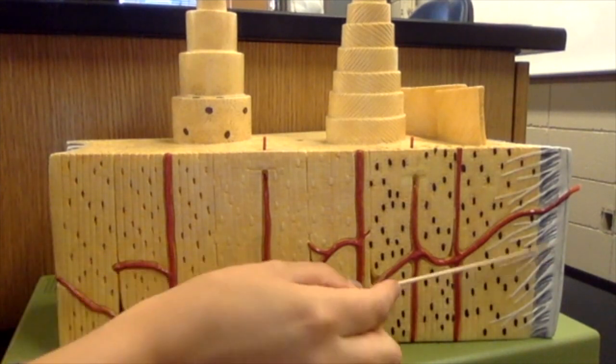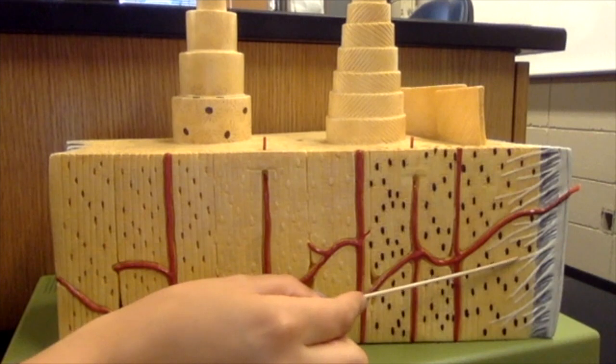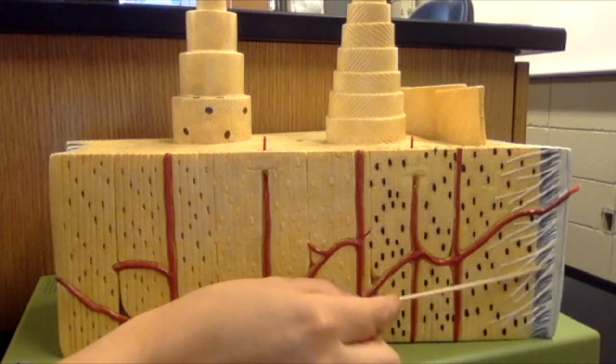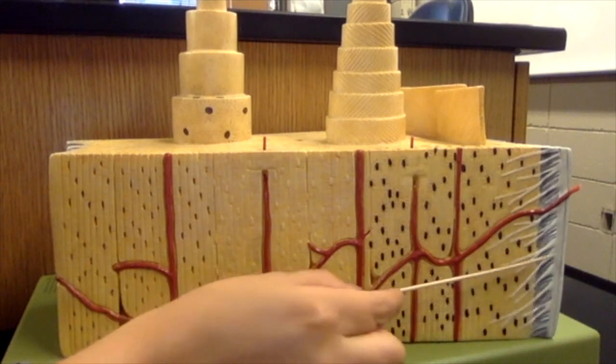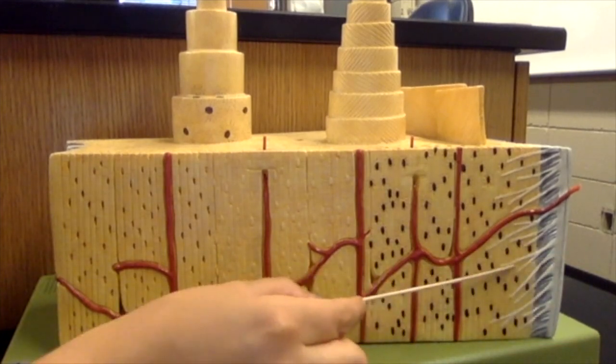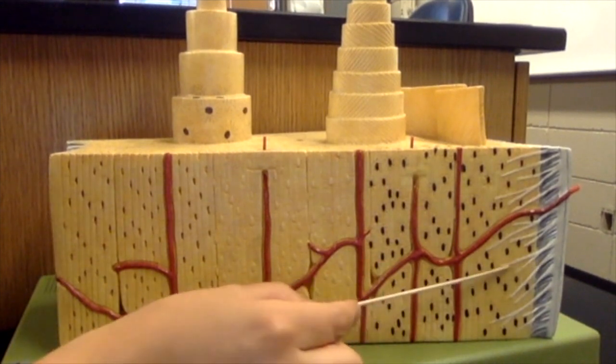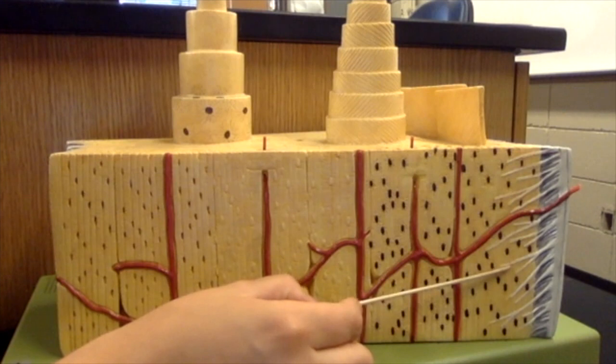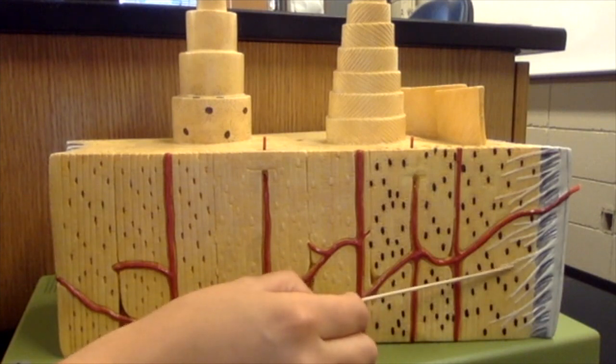Then you'll see these little white projections. Those are called perforating fibers, but I like to call them Sharpey's fibers. That's what they're more commonly known as. And what these do is they secure the periosteum to the actual bone. So they perforate into these most superficial layers of the bone tissue.